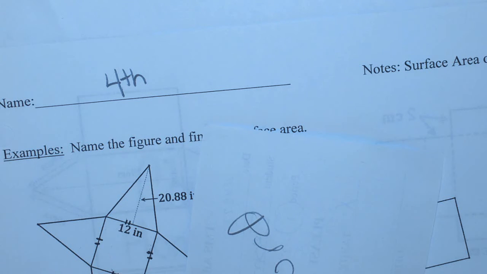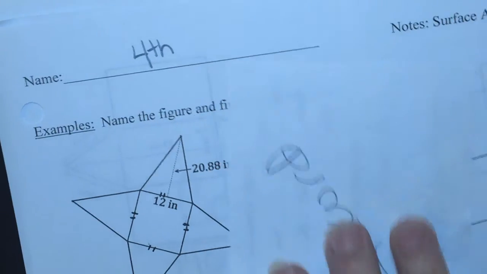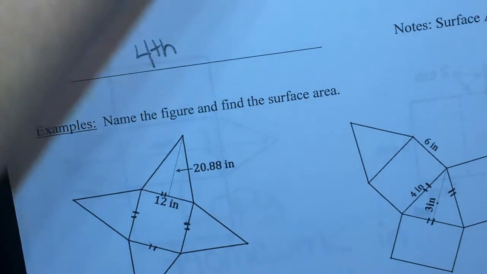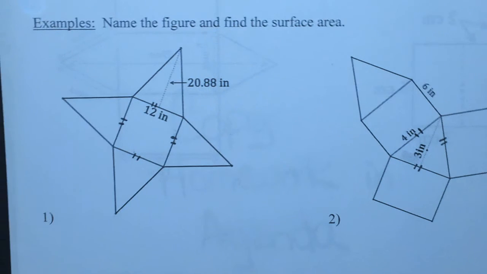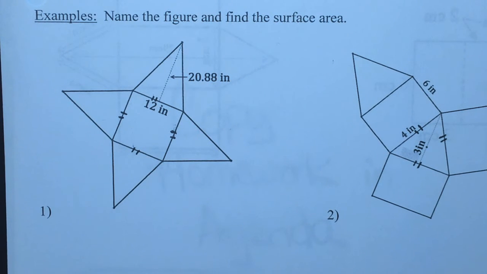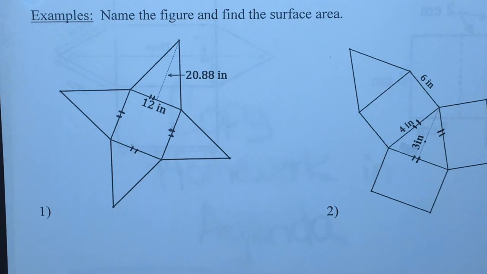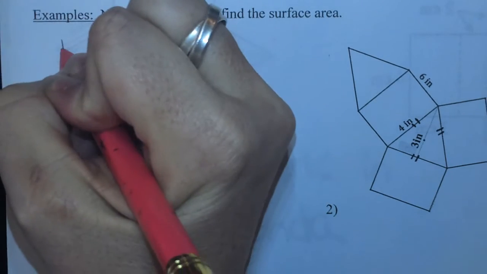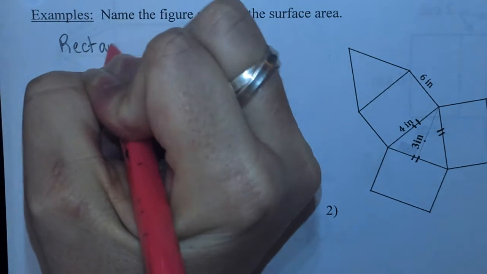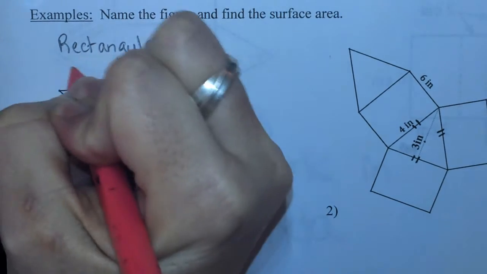So, we're back from lunch. We're going to now start surface area. Now, with surface area, each shape is different. We got to kind of look at what we're working with. So, starting with the first one. Okay, and in the directions, it says, name the figure and find the surface area. So, to name this figure, it is a rectangular pyramid. Yes, this one is. We need to write it. Rectangular pyramid.